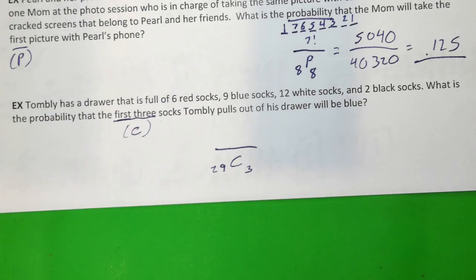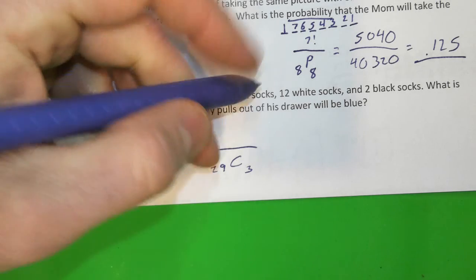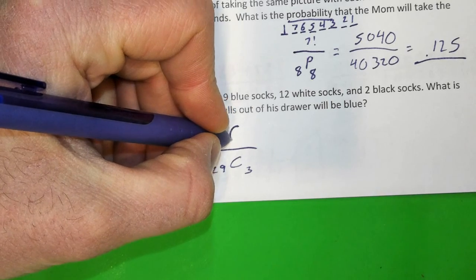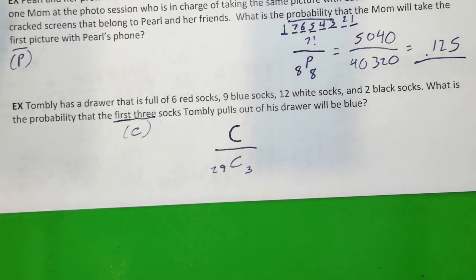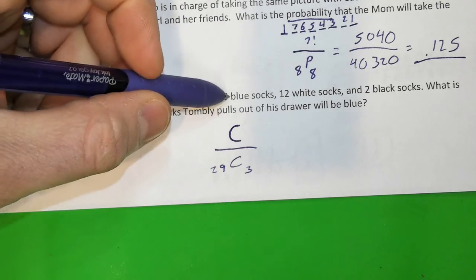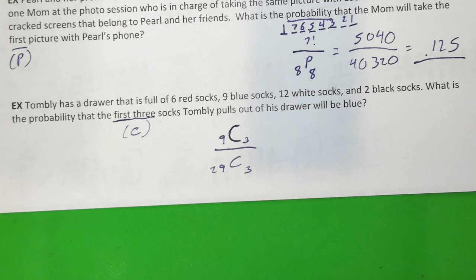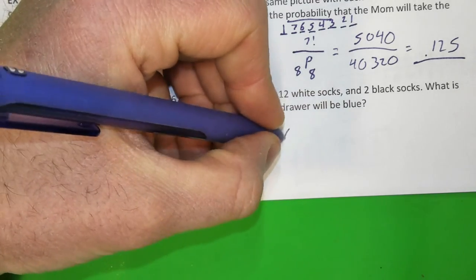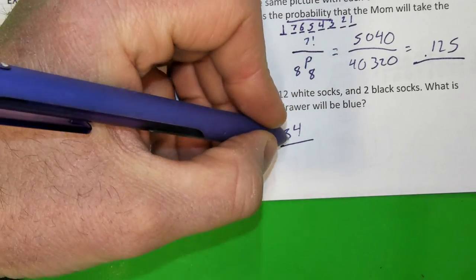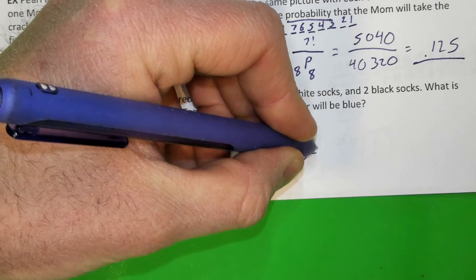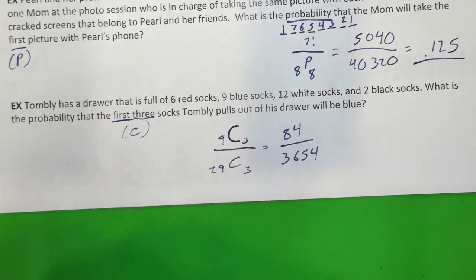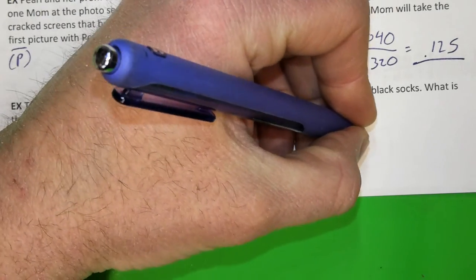Okay, now in the numerator, this is where things get a little interesting. This is where we really want to focus on the part that is most interesting to us. So we're only really interested in the blue socks. There are 9 blue socks, and we still want to choose 3 of those blue socks. So we are going to have 9 choose 3 right here. Now when you do this work, what you're going to end up with is an 84 in the numerator and a 3,654 in the denominator. When you divide those 2 pieces, you're going to end up with your probability of 0.02.